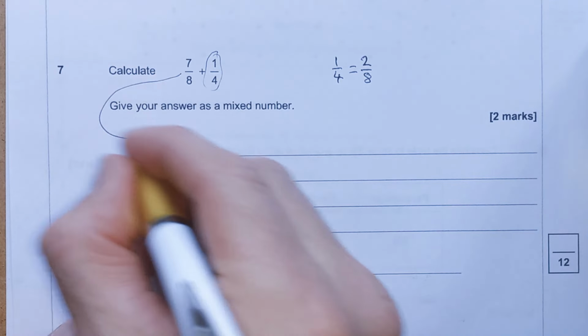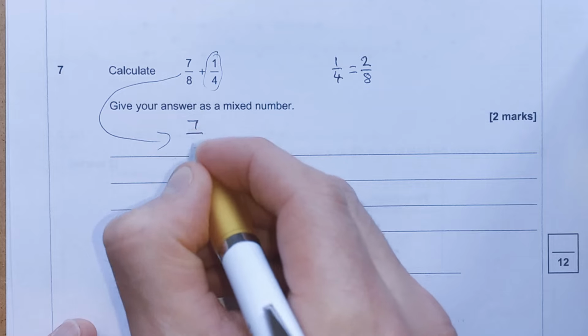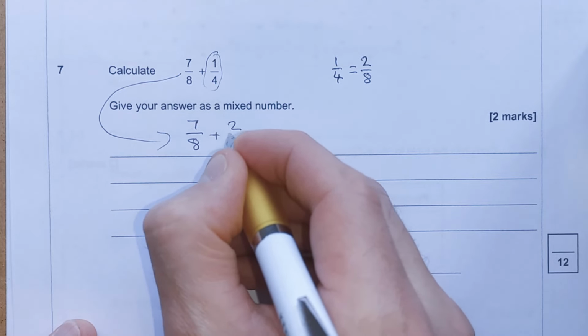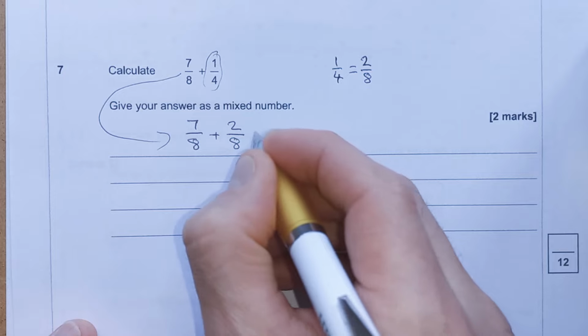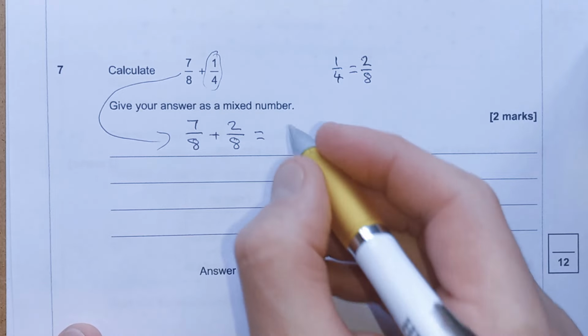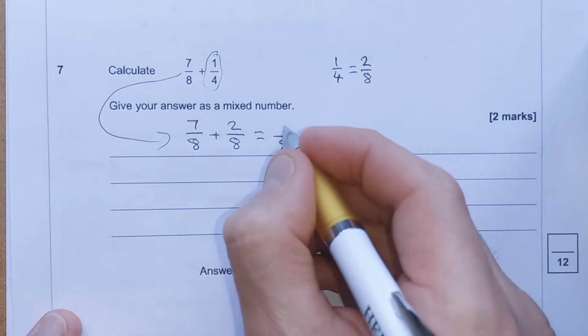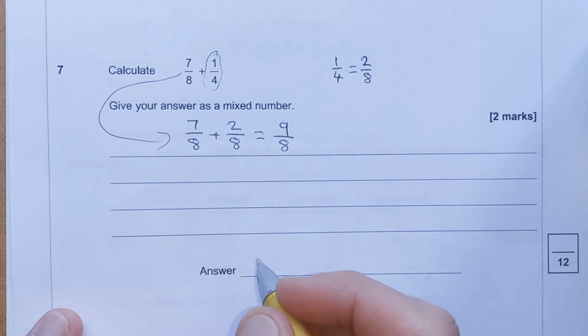So that means we can keep the 7/8 the same, and we can replace the quarter with 2/8. And because the denominators are the same, we keep that there. 7 plus 2 gives us 9.